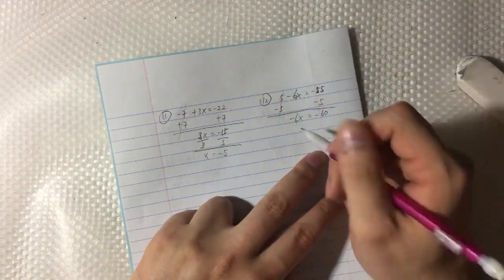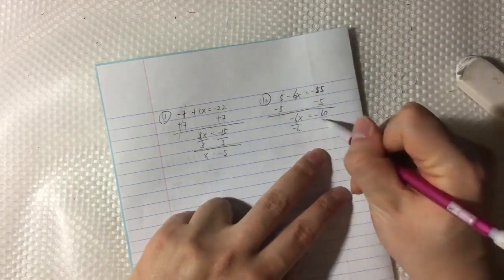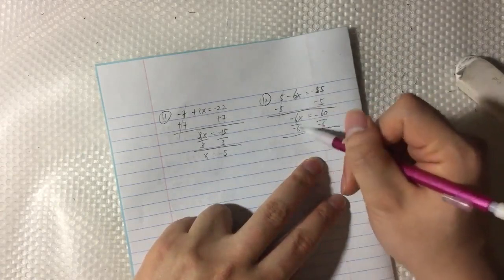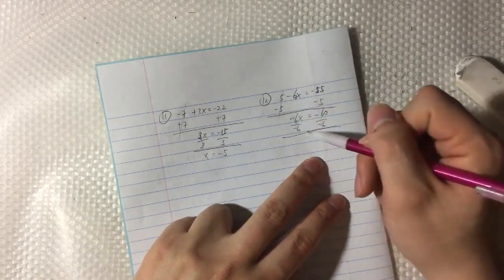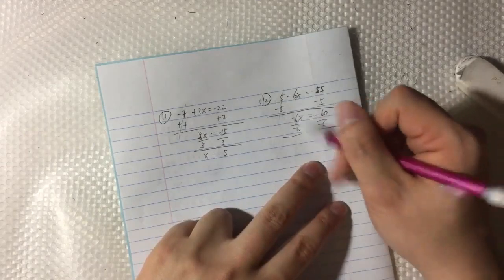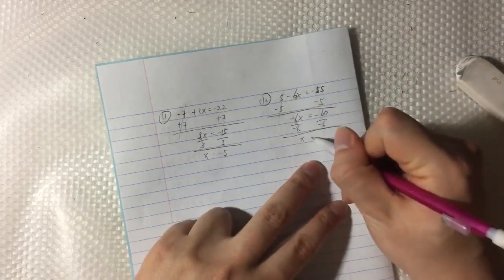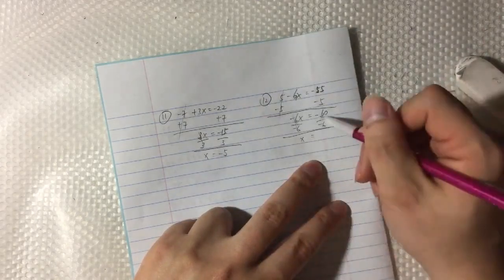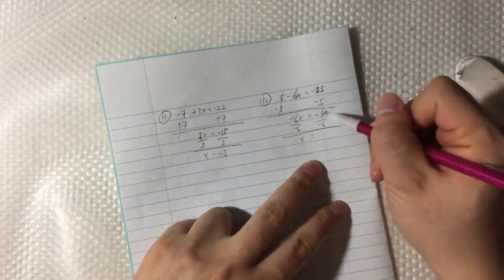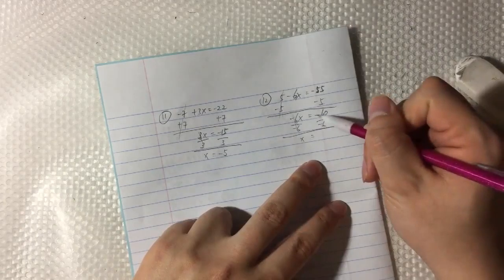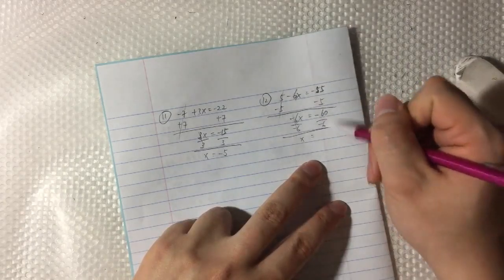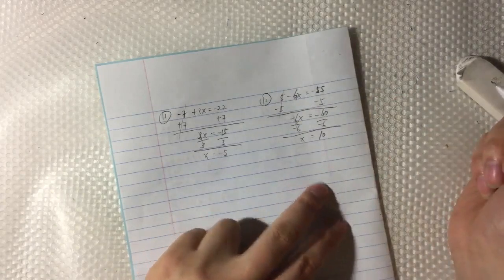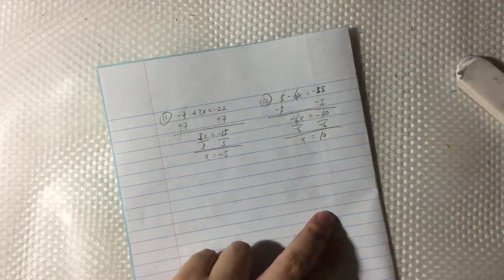In order to get x by itself, I divide both sides by negative 6. Then negative 6 on the top and the bottom get cancelled. We get x by itself on the left side. On the right side, negative 60 divided by negative 6. Double negative is positive. 60 divided by 6 is 10. So the answer is x equal to 10.